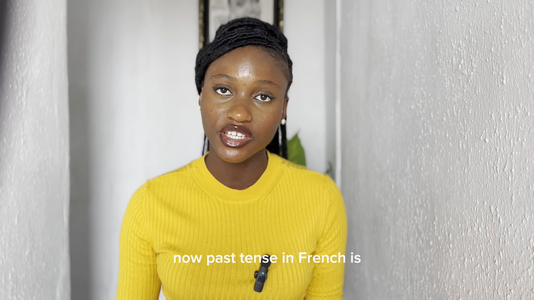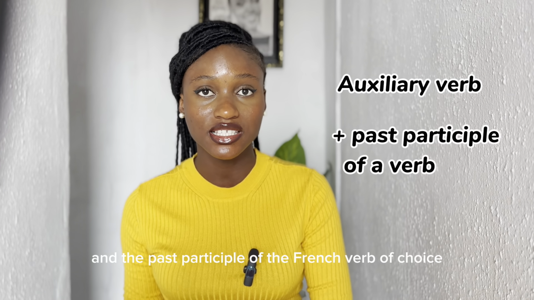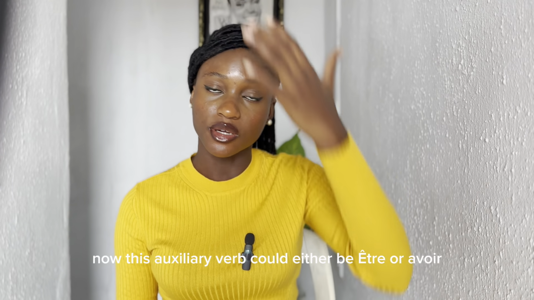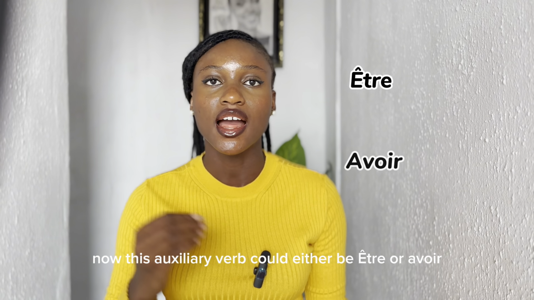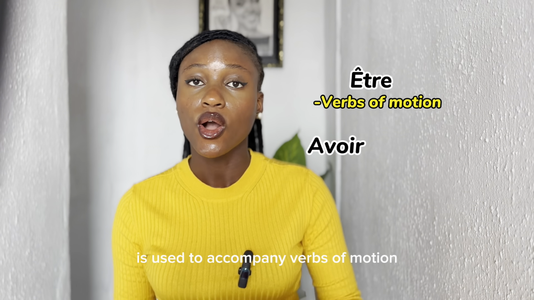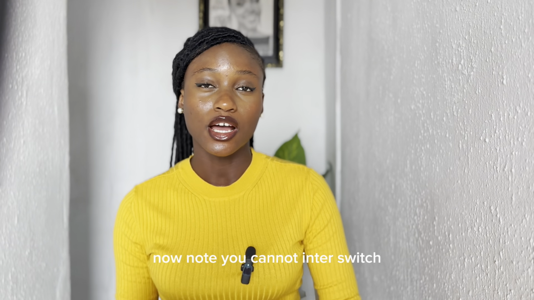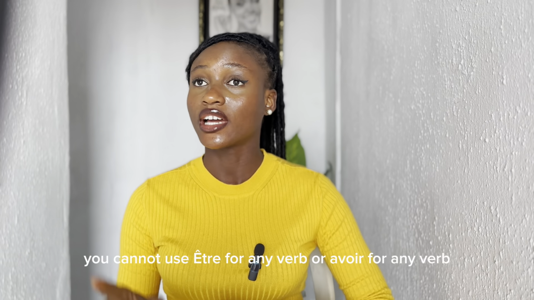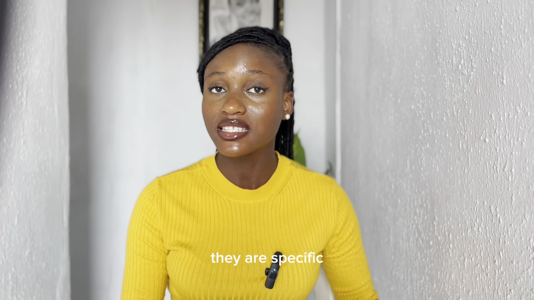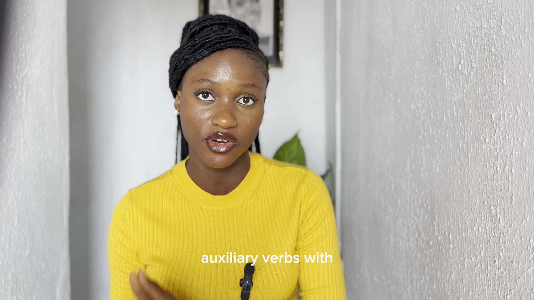Now, past tense in French is the combination of an auxiliary verb and the past participle of the French verb of choice. This auxiliary verb could either be être or avoir. Être is used to accompany verbs of motion, while avoir is used for the rest of the verbs. Note, you cannot interswitch. You cannot use être for any verb or avoir for any verb. There are specific verbs in which you use these auxiliary verbs.